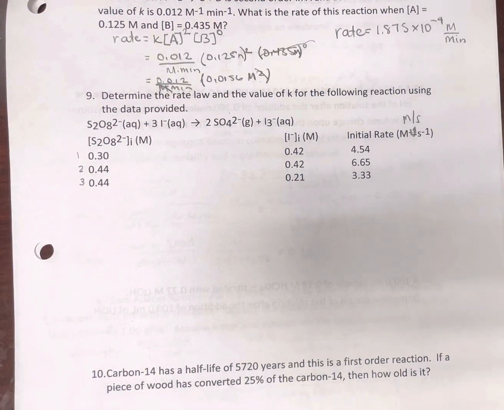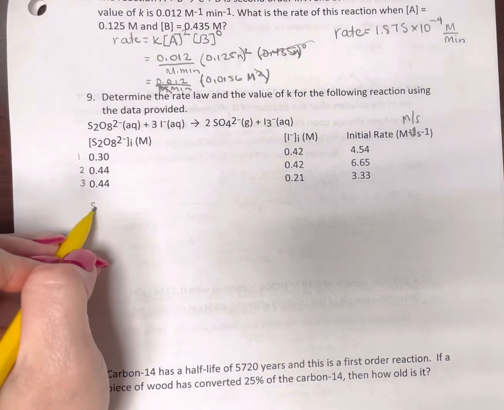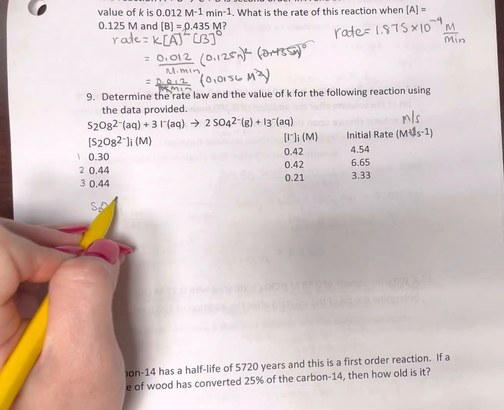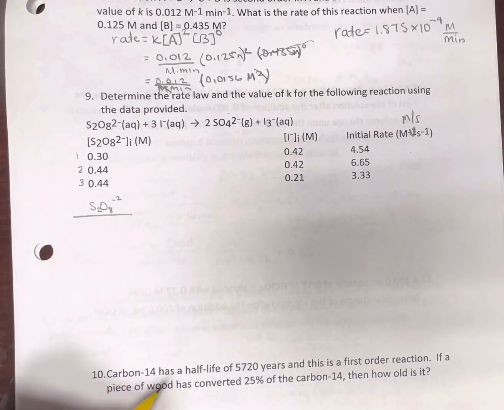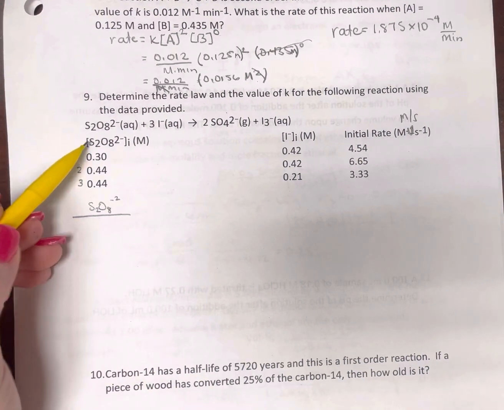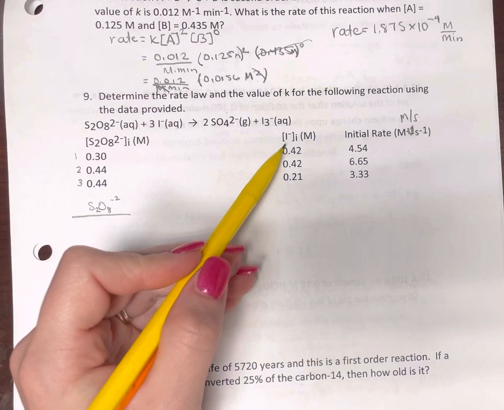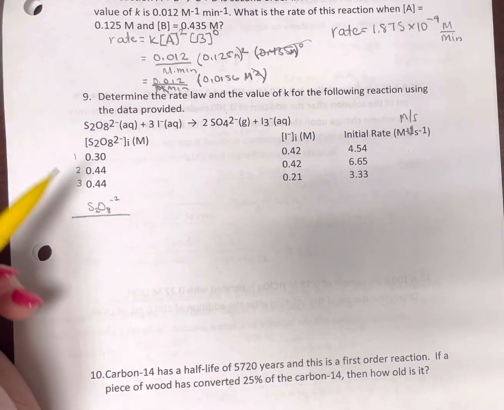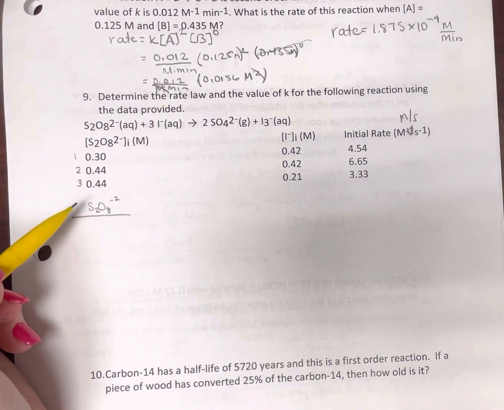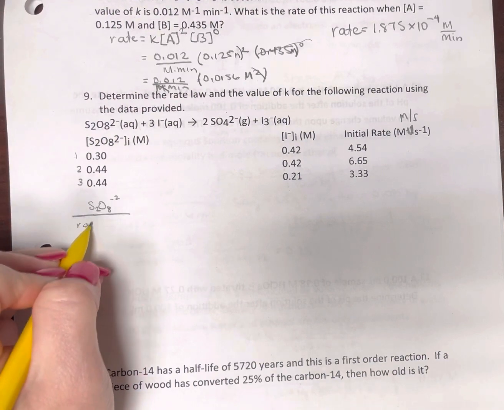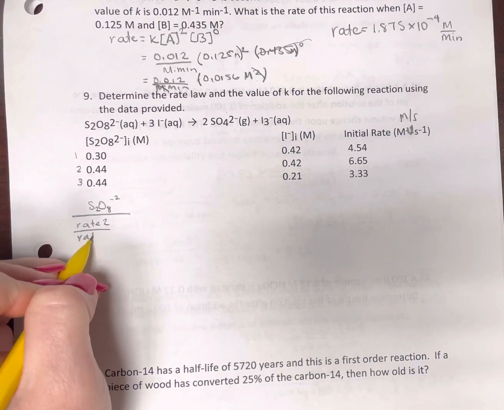And the first one I want to work on is S2O8. So we have to take each one of these individually. I need 2 reactions where S2O8 is changing and I minus is staying constant. And for me, those are going to be rate 1 and rate 2. So I always write what I'm doing.